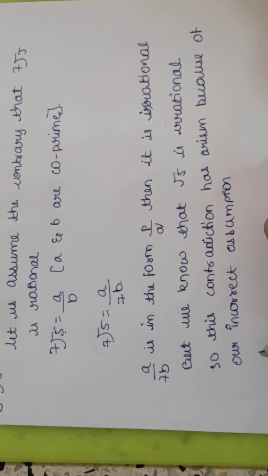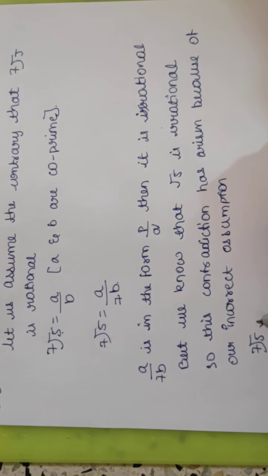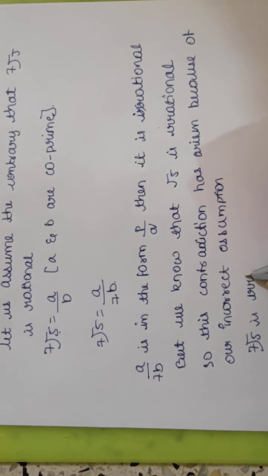So here we can conclude that 7 root 5 is irrational.